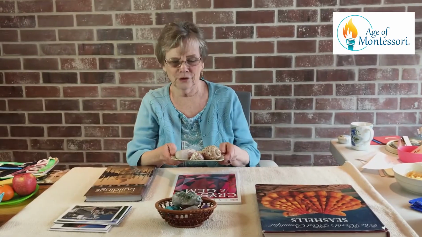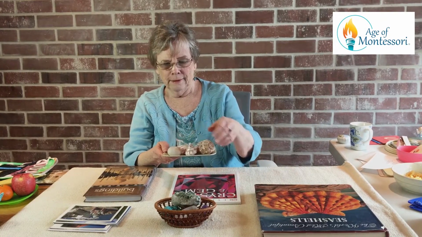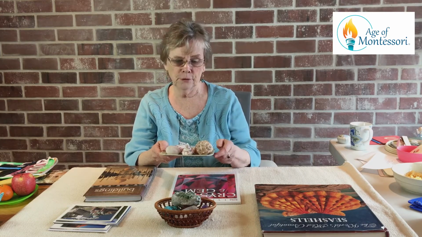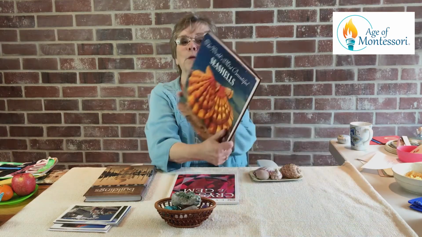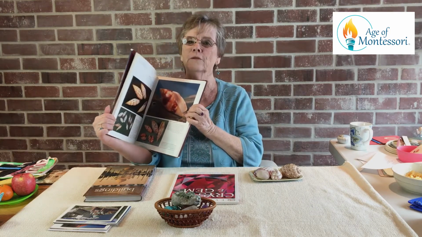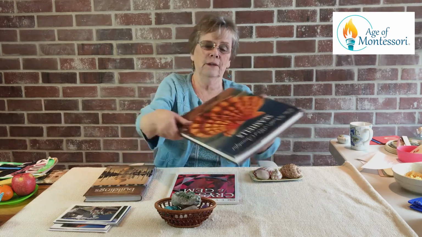So I love to go to beaches and collect shells. So I just brought in a few of them, and I thought, well, one of the things that could be interesting is to get a shell book, and it's called The World's Most Beautiful Seashells, and it's just full of beautiful color illustrations of shells. So whatever shells you might have, if you had a book like this, or even have the child go onto the internet, find the names of these shells, find out where in the world they are.